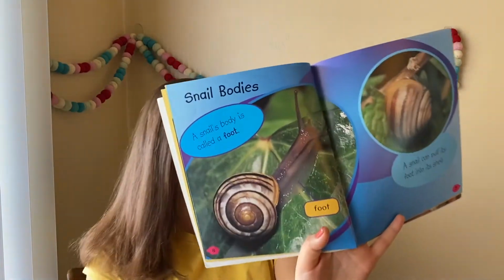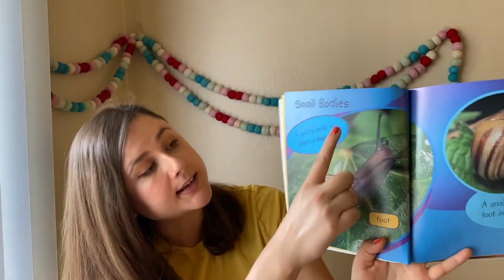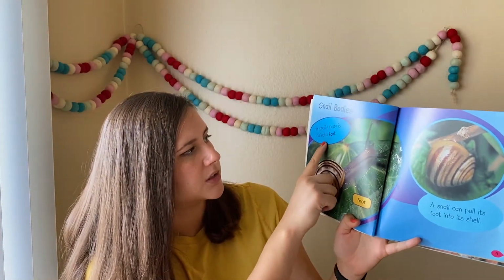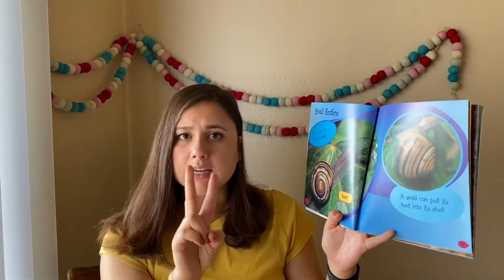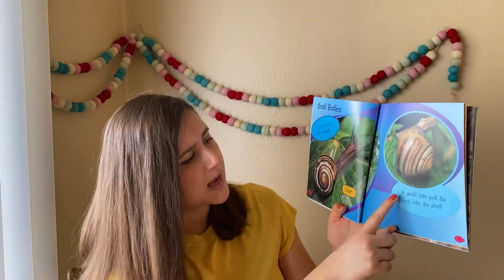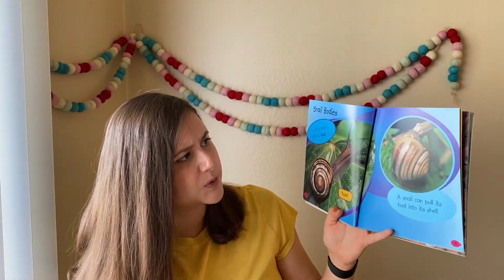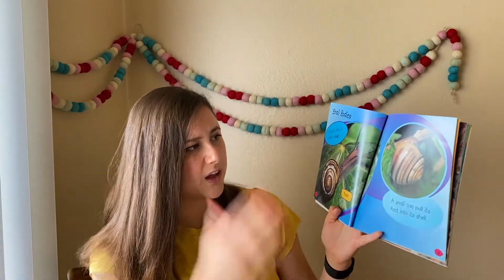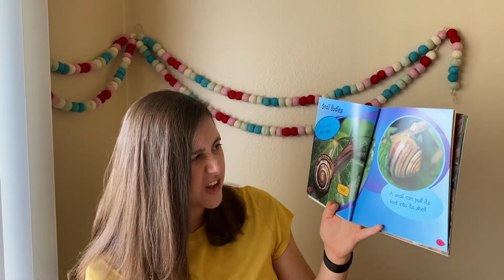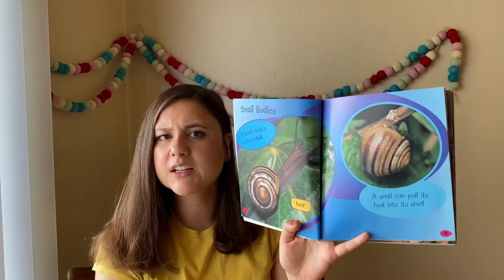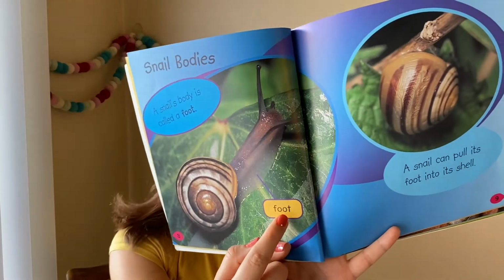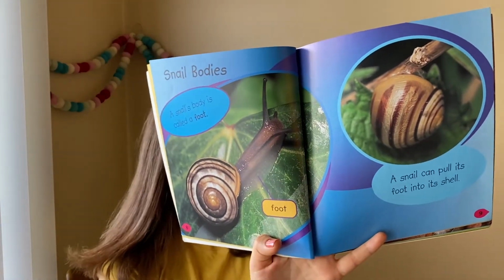Okay, this title says snail bodies. So we're gonna learn about this part of the snail. A snail's body is called a foot. That's a second fact I've learned. I didn't know that a snail's body is called a foot. A snail can pull its foot into its shell. Its foot into its shell? Is the shell like a shoe for the foot to go into? Is this foot like our foot? Let's learn a little bit more about that. Again, I see a label here, and the label tells me that that body is called a foot.